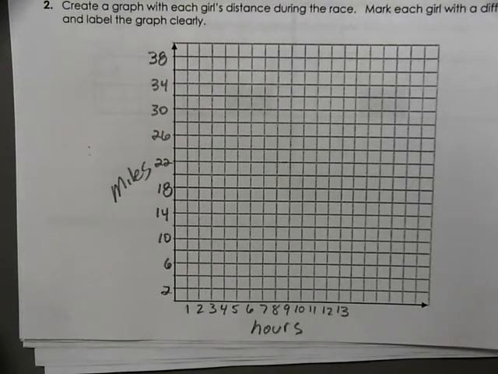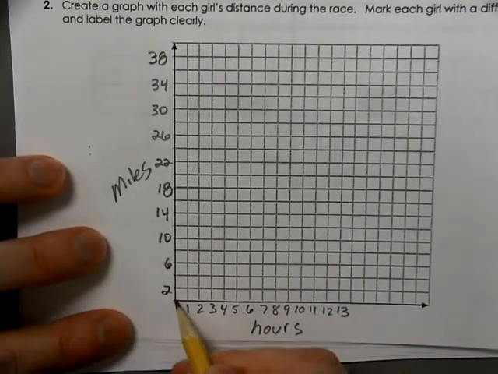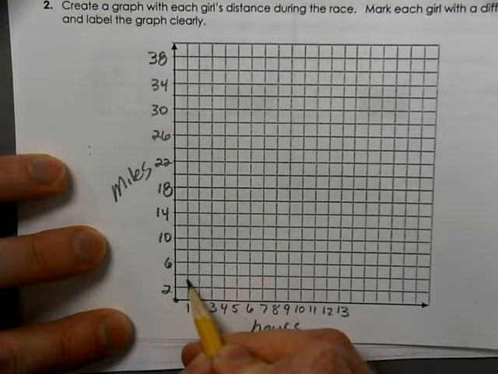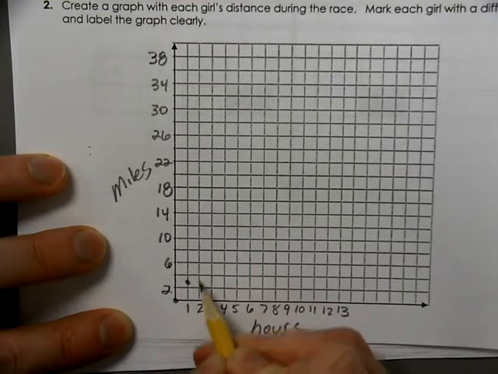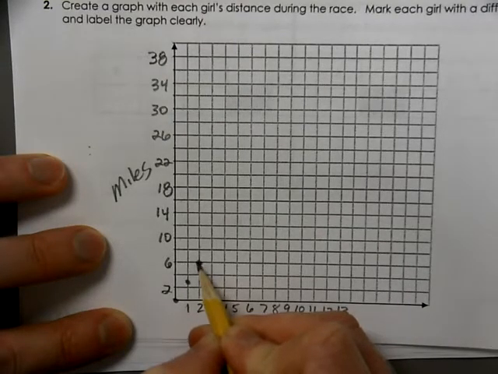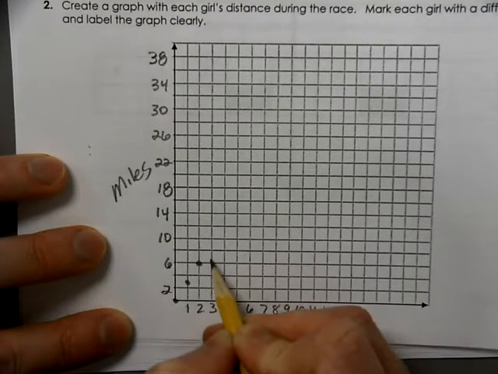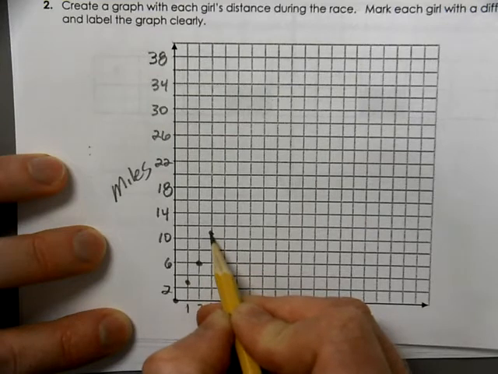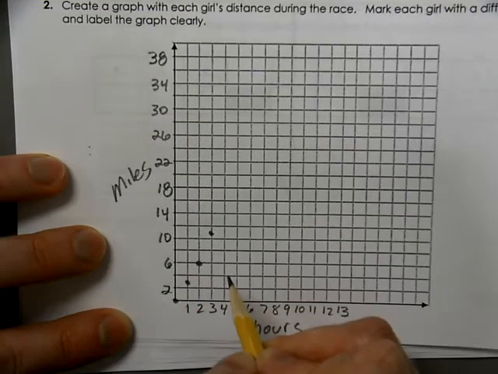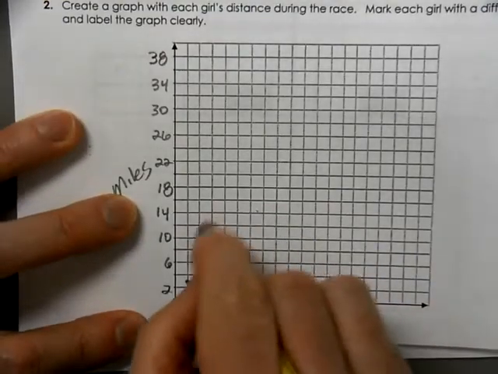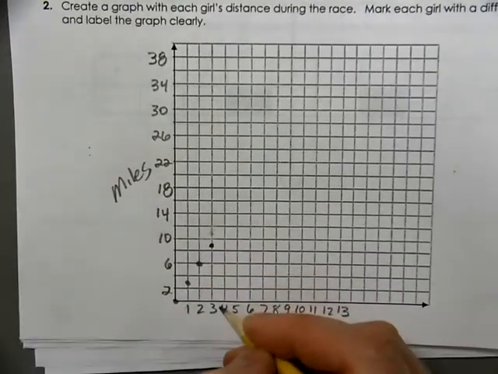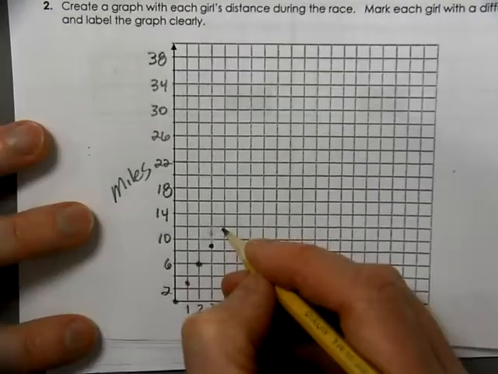So now we'll start plotting some of our points. Eva at 0 time was at 0. At 1 hour was up at 3. 2 hours was up at 6. 3 hours up at 9. That's a little high. Didn't look like it had the same slope there. 4 was up at 12.